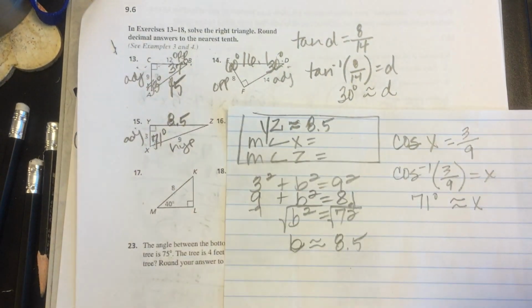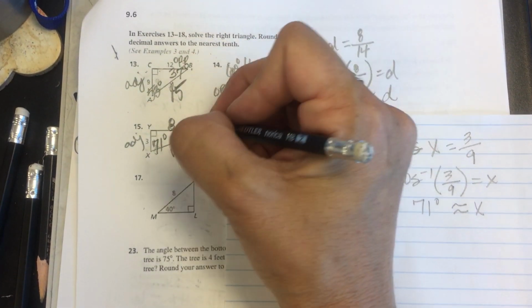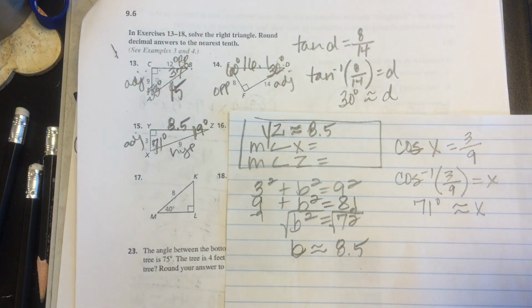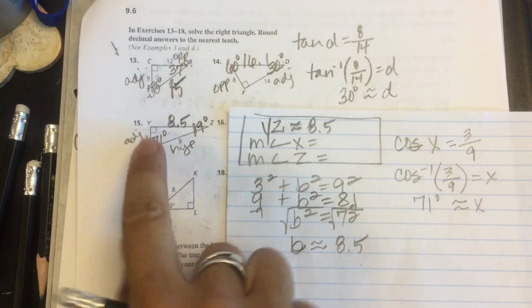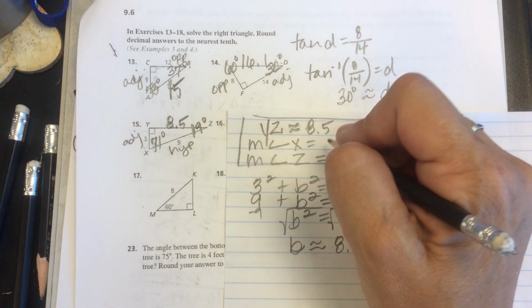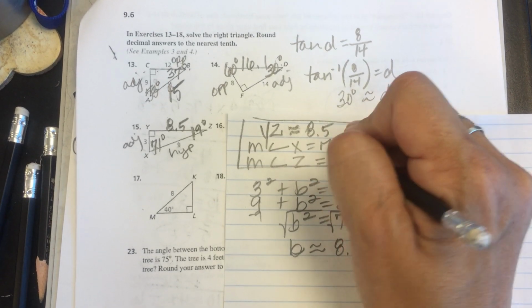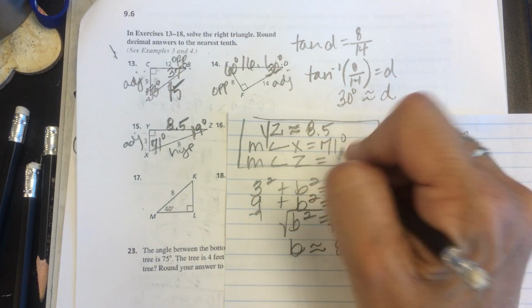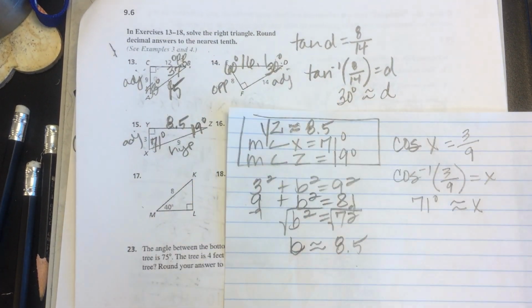So if that angle's 71, this other angle Z is going to be 90 minus 71, that's going to be 19 degrees. We already have a 90-degree angle, so these two have to add to 90 as well. So what do we got? Measure of angle X is 71. Measure of angle Z is 90 minus 71, left us at 19.